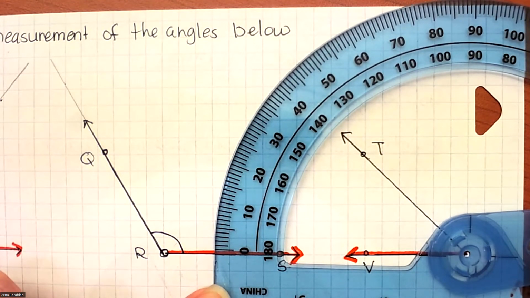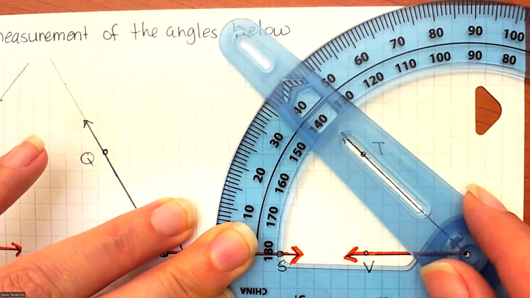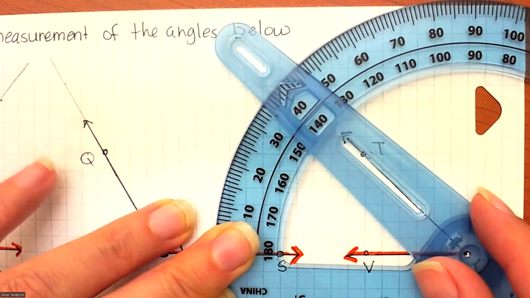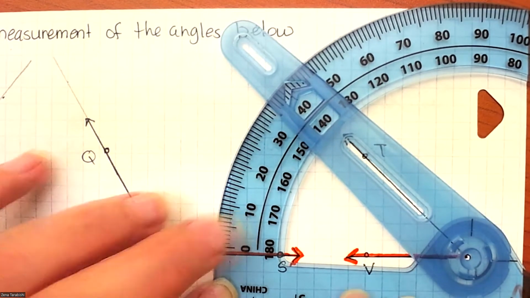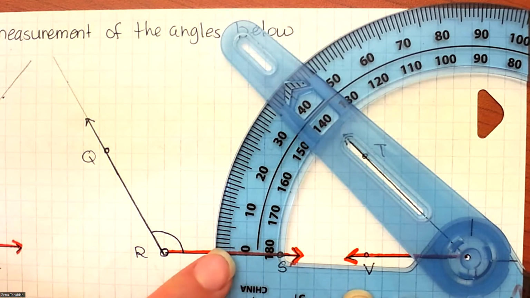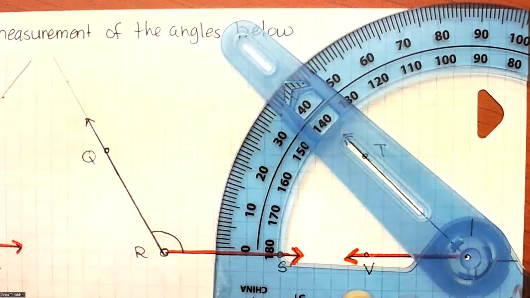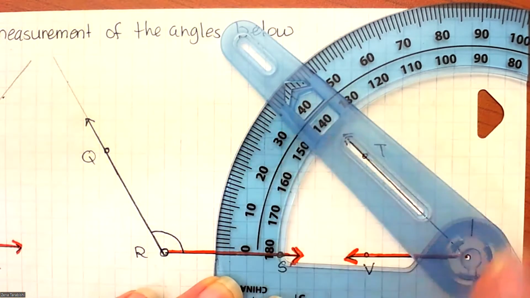And here I can see that my angle measure is about 40 degrees. Okay, now why am I saying that it's about 40 degrees? I'm saying it's about 40 degrees because this ray right here, to get it to point to the 0, has to point to the outside 0. So I have to use the outside measurements. Now, if I use the outside measurements, this measures 40 degrees.